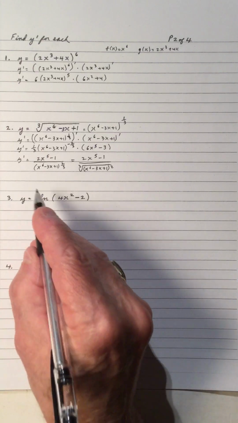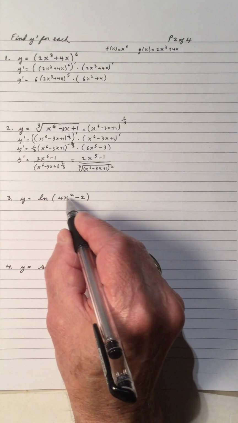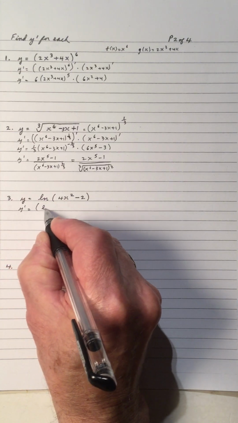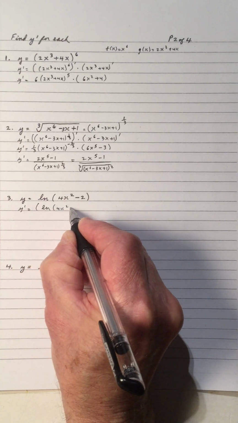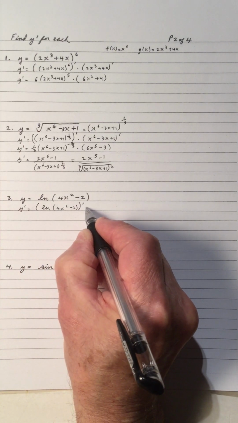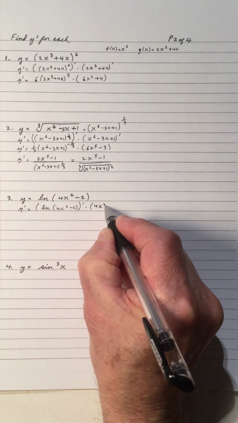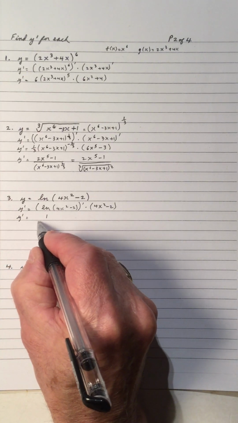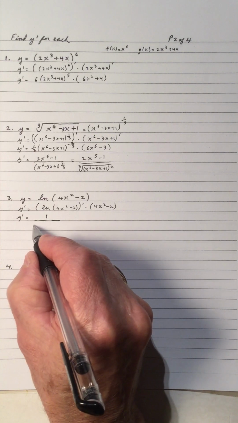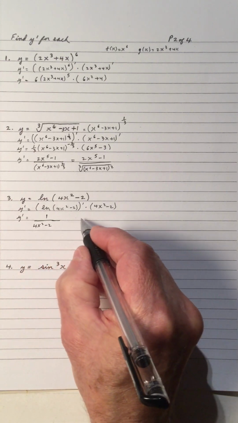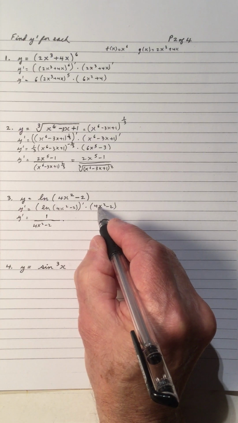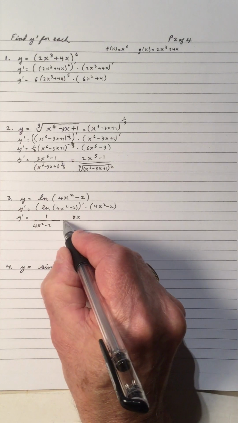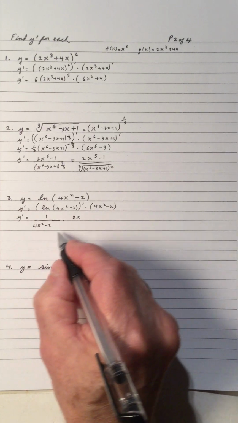Okay, let's continue with number 3. Again, we've got composite functions, so this is the inside, g of x, so y prime is the derivative of the whole function, like this, and the derivative of the inside, 4x squared minus 2. The derivative of ln is 1 over, so it's 1 over 4x squared minus 2. And the derivative of 4x squared is 8x. The derivative of 2 is 0.